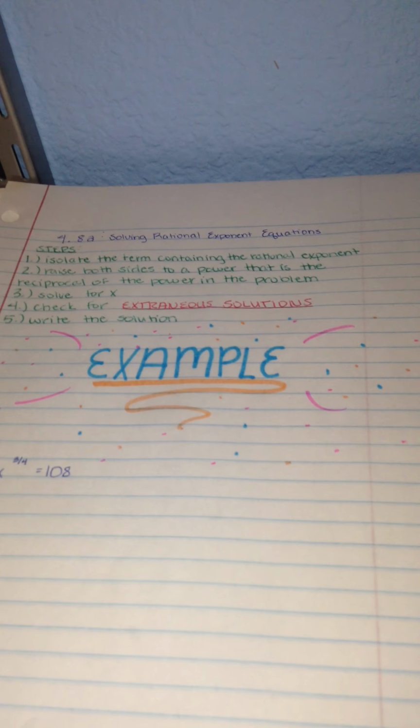So your first step, you're going to isolate the term containing the rational exponent. Your second step, you're going to raise both sides to a power that is the reciprocal of the power in the problem. Step 3, you're going to solve for x. Step 4, you're going to check for extraneous solutions. And step 5, you're going to write the solution.